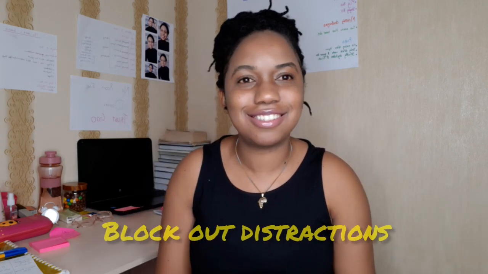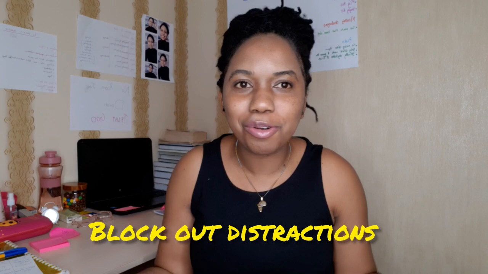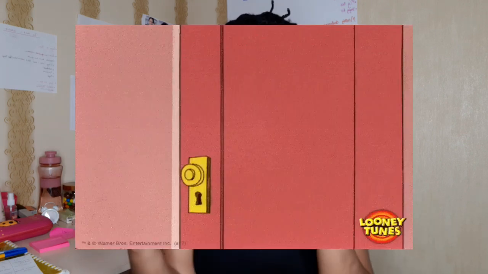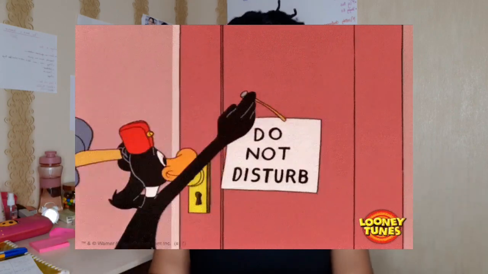Number 4 is block out distractions. It's a no-go area if you want to get work done. Put away your phone. Let your family members or your friends, or whoever you think might disturb you during your set time, know. Put a notice or a sign on your door that says, I'm busy right now, I'm studying, come back after 2 hours, or whatsoever.